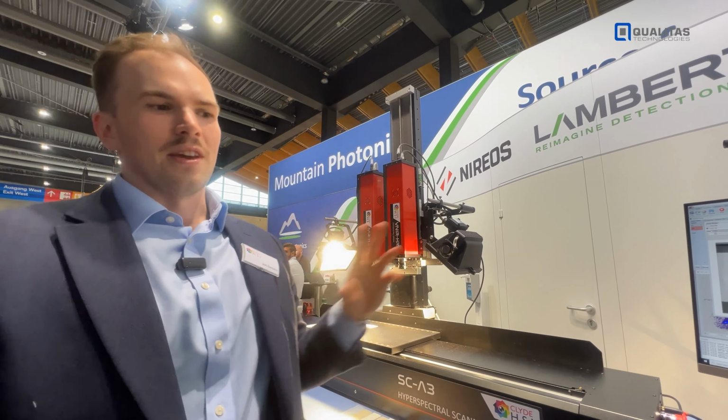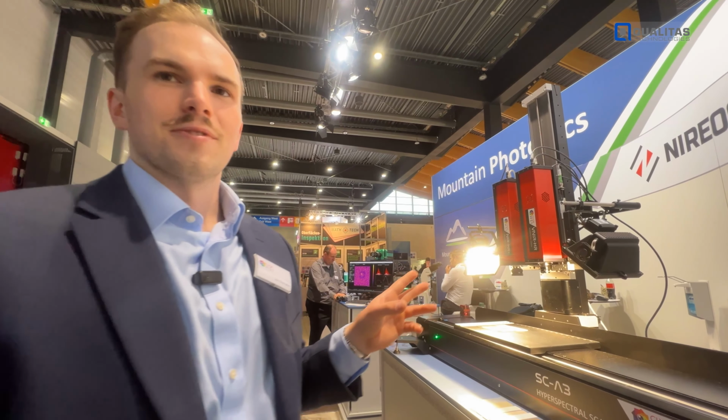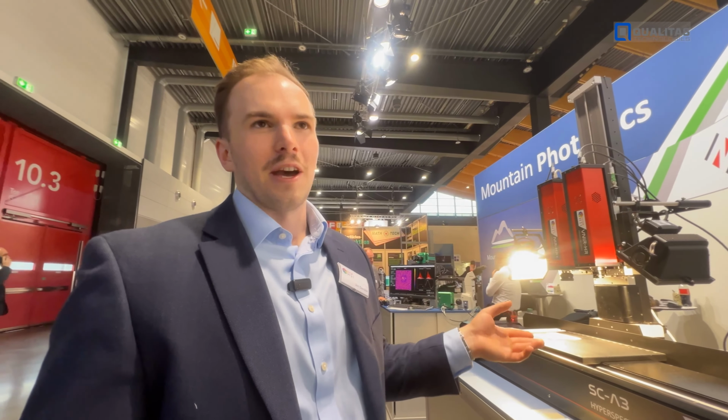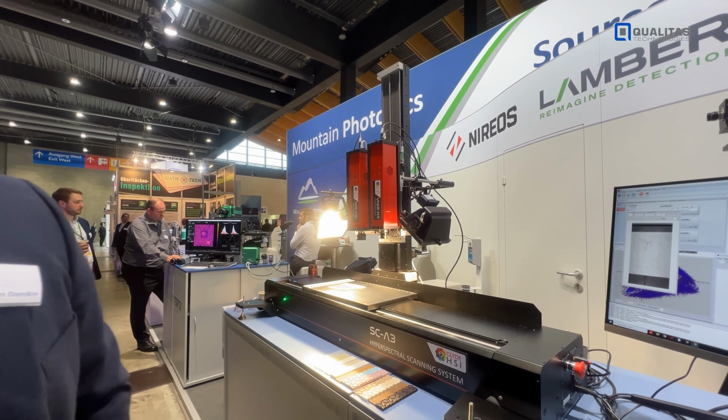Got it. And it's the same for all cameras. The great thing about this is that there are no moving parts, so the maintenance of these cameras is literally zero. Super robust. And these can be applied to laboratory and industrial use.